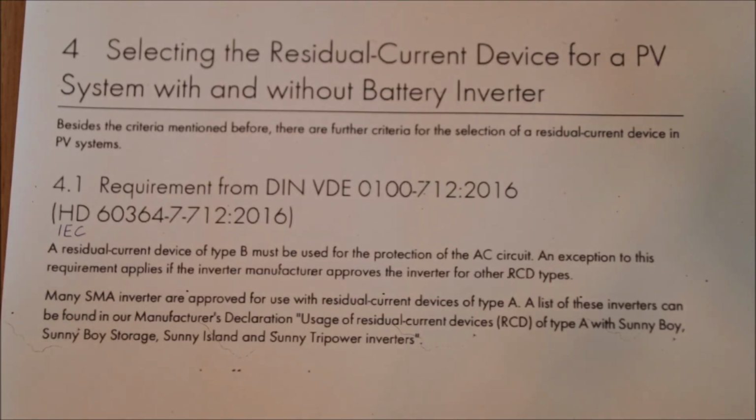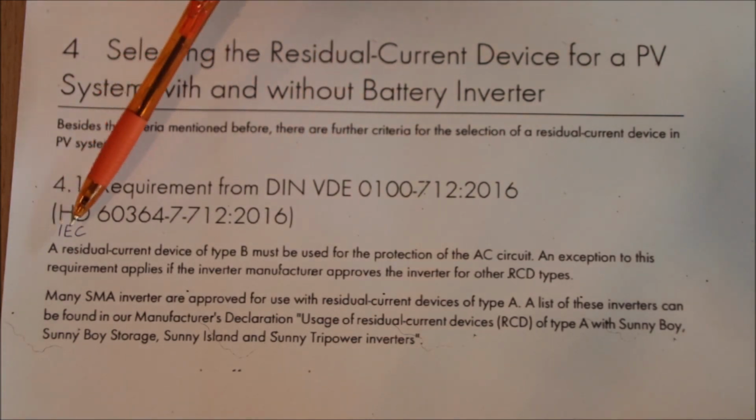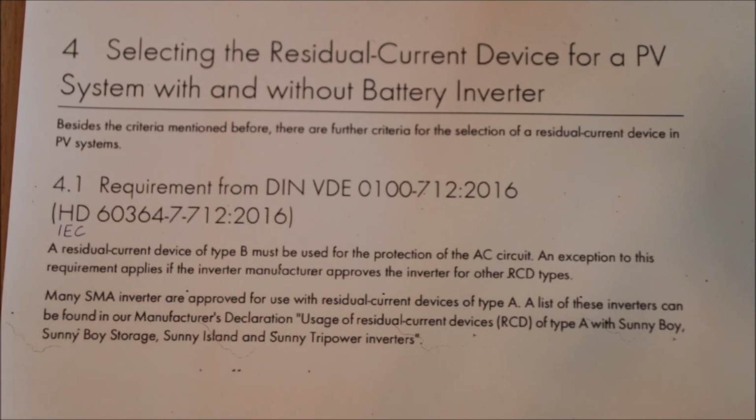The document is from the company SMA. SMA, as you know, is a tier 1 supplier of inverters of all sorts. And we are looking now into the regulations. This is DIN VDE, the German regulation, or the IEC, the international counterpart.